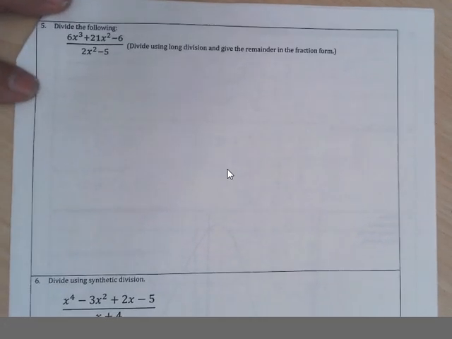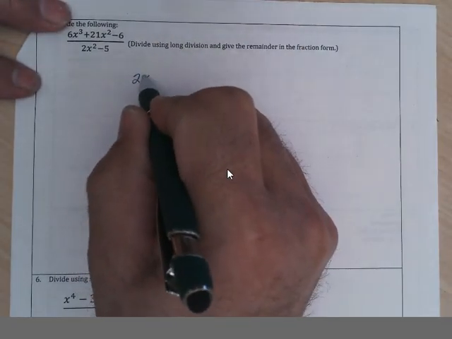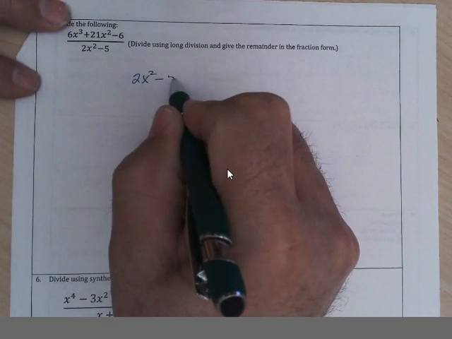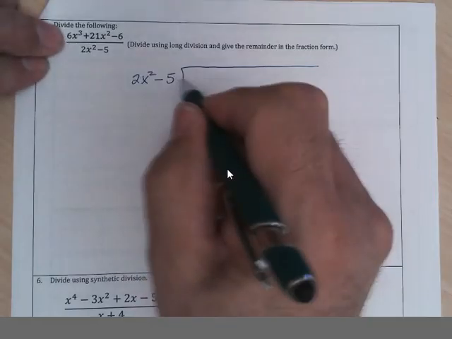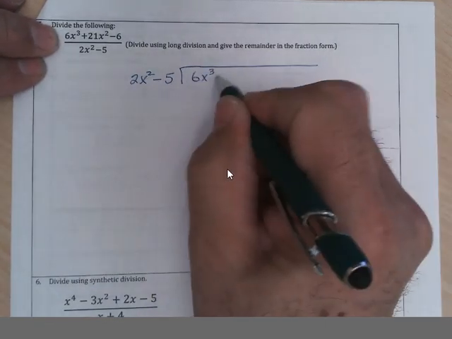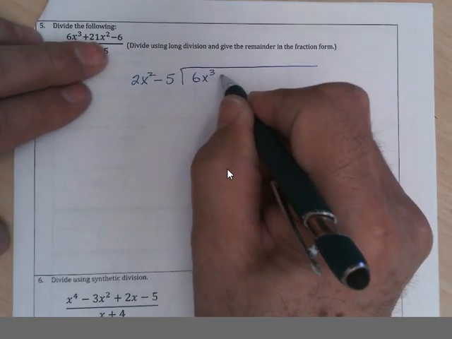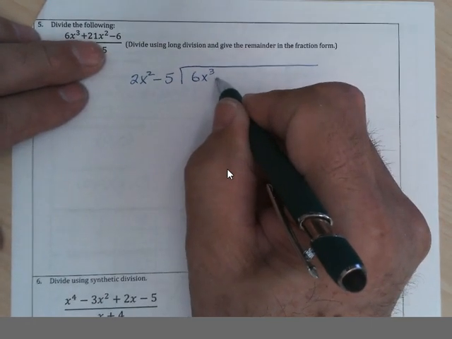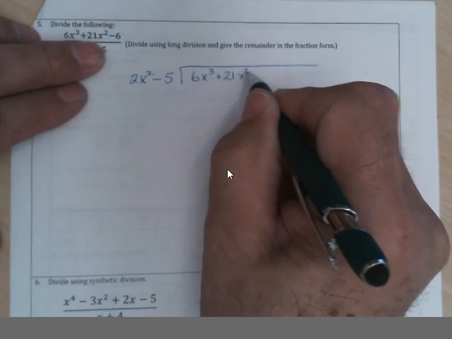Divide using long division. So I've got to put 2x squared minus 5 into 6x to the third. Some of you like to leave spaces for the terms so you can line them up. I'm not too particular here. Plus 21x squared.